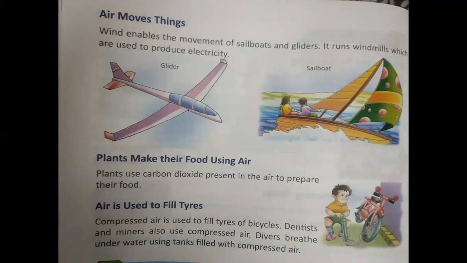Now, next, air moves things. Wind enables the movement of sailboats and gliders.